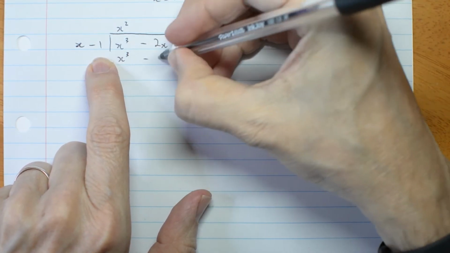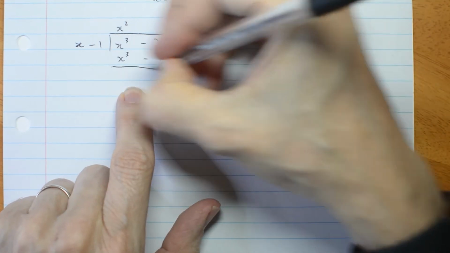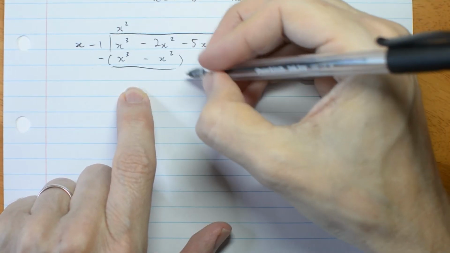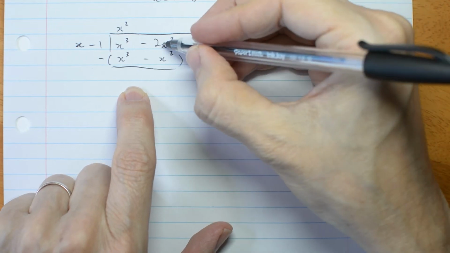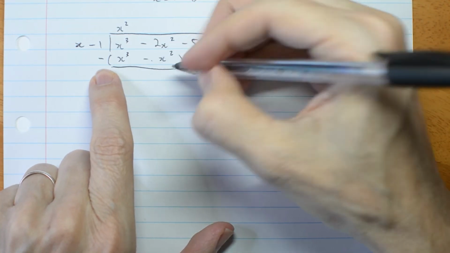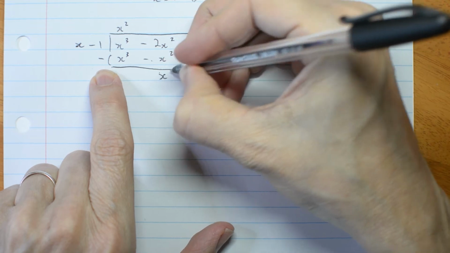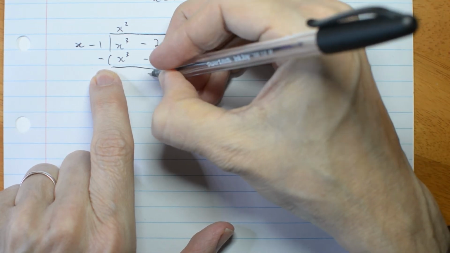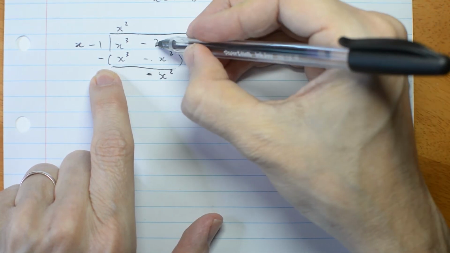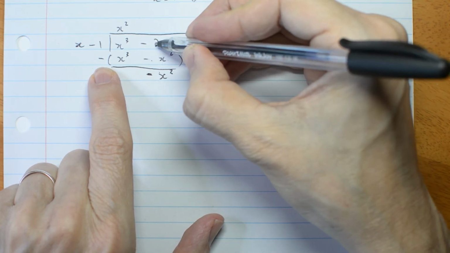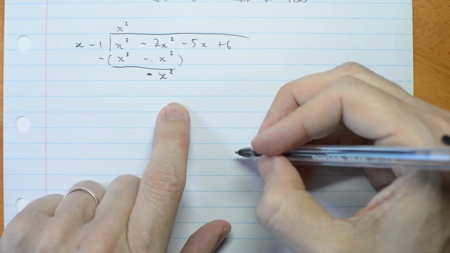Negative 1 times x squared is negative x squared. Subtract. That goes away, that's what I wanted. Negative 2 minus negative 1 is negative 2 plus 1, negative 1.